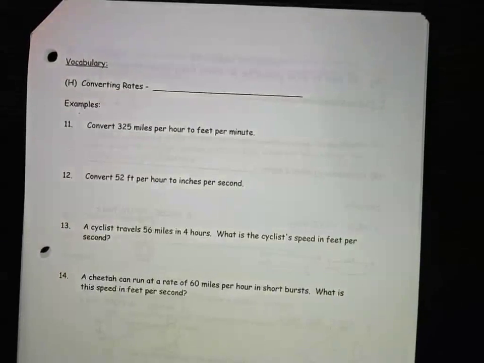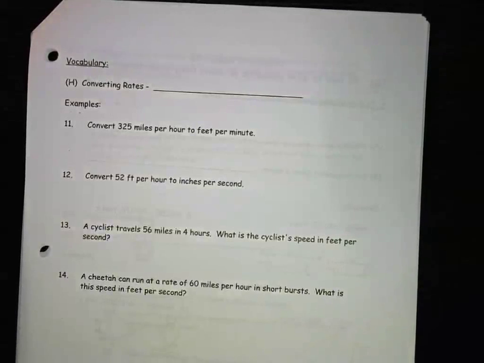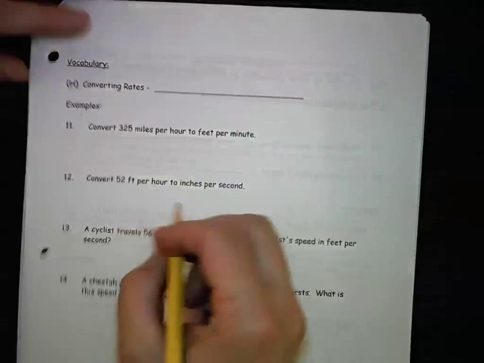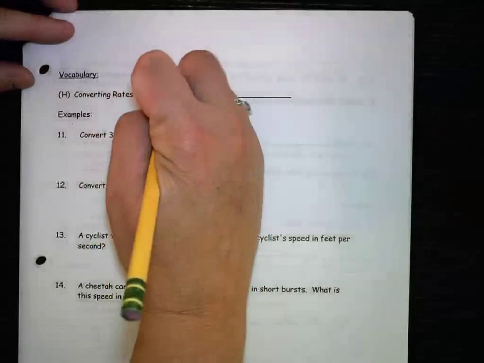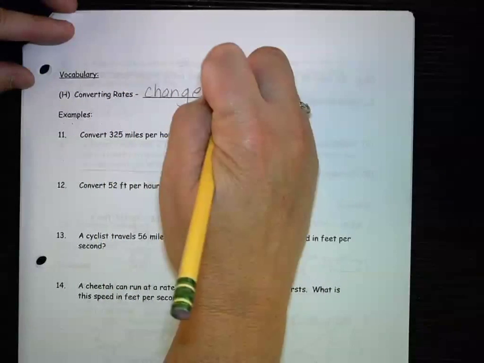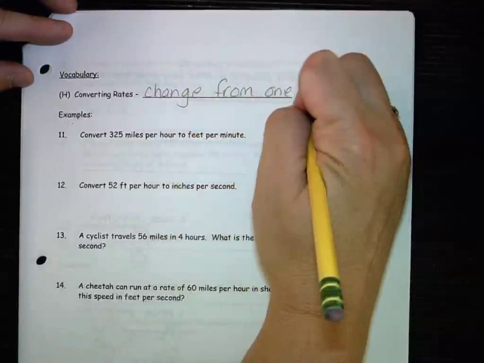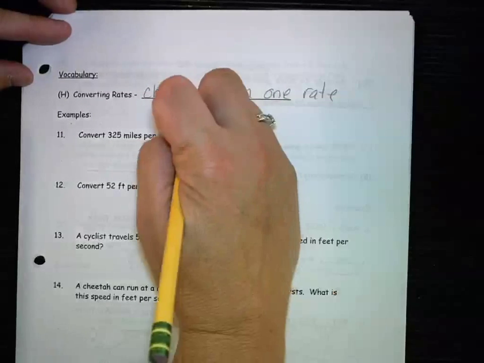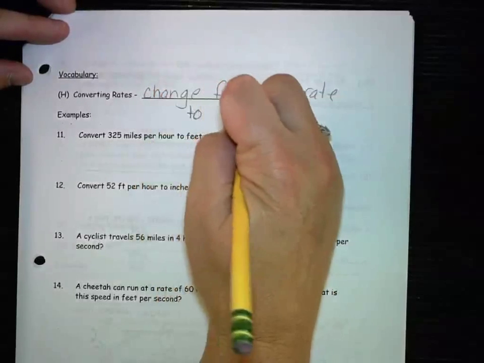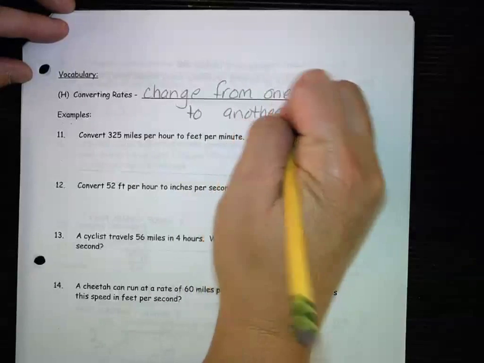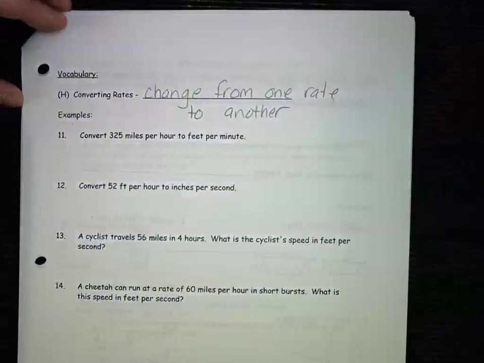And converting rates, we're going to change from one rate to another.